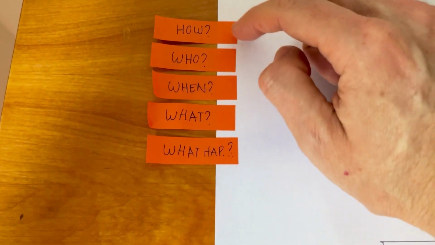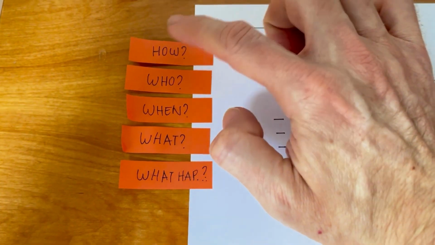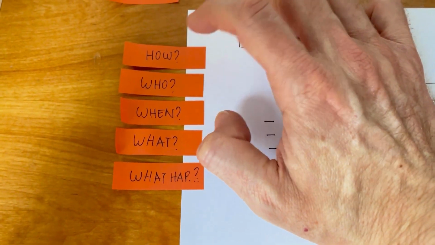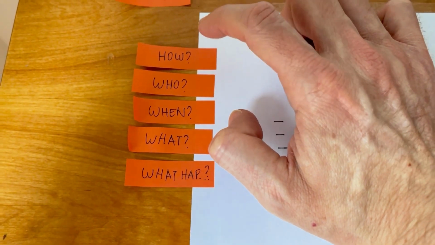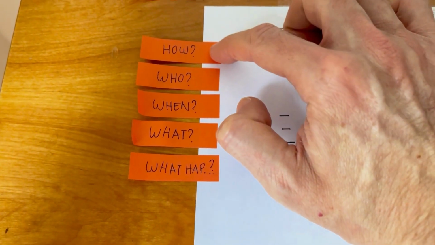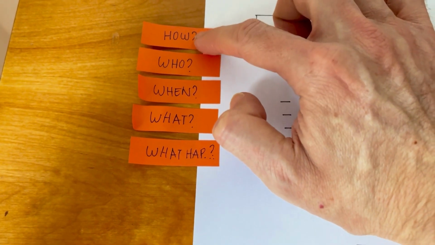Let me focus on this more. How are we going to create this? Is it going to be a large or a simple procedure? Is it going to be a medium procedure? Do I need a document? Will it be digital? You need to establish that at first.